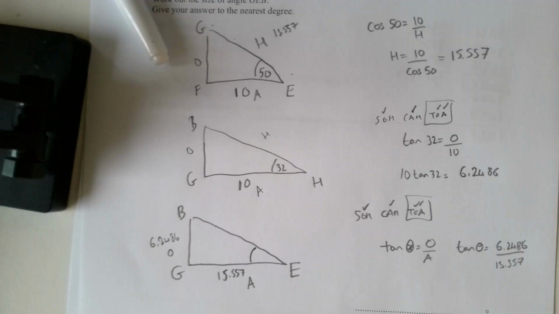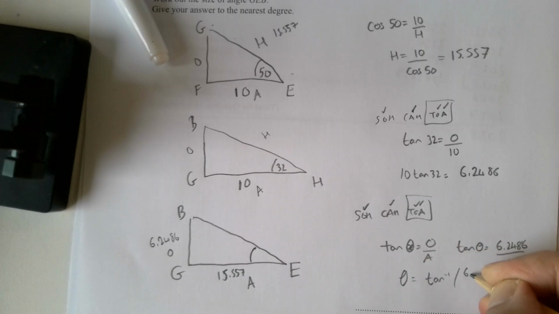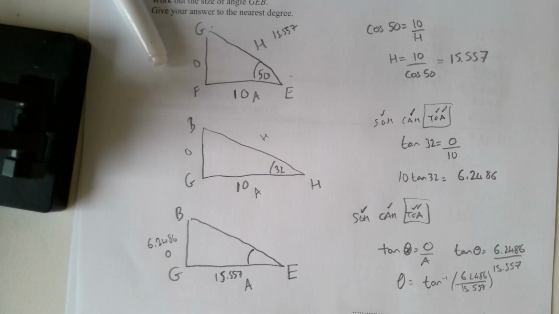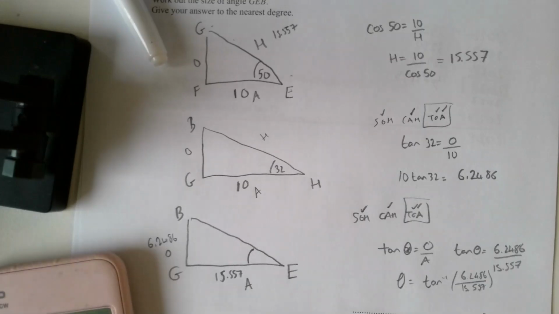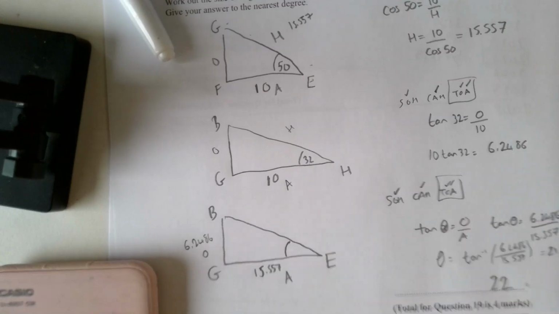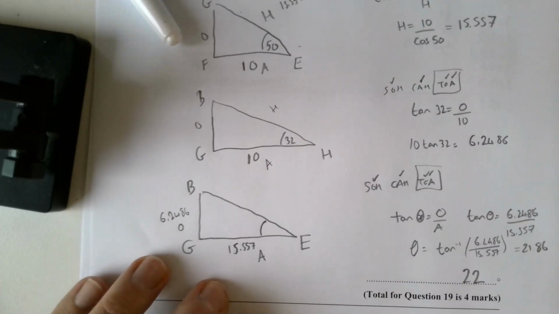So I'm going to go inverse tan. To work out my answer, theta is the inverse tan of that ratio. So shift and tan of my fraction, and that gives me an answer of 21.86. It says give your answer to the nearest degree, so that will give me 22 degrees. So that gives me an answer of 22 degrees, so it's a bit of an angle. Right.